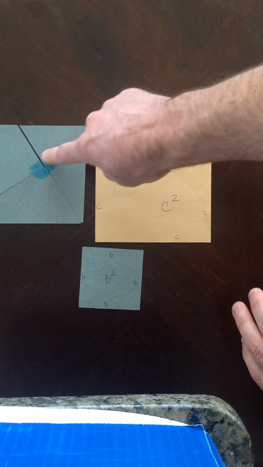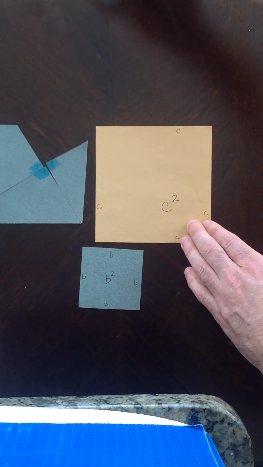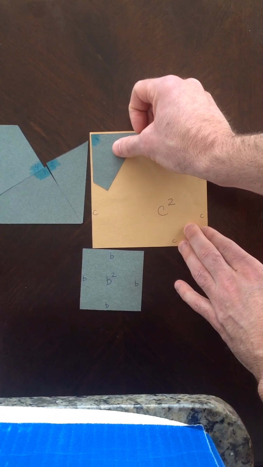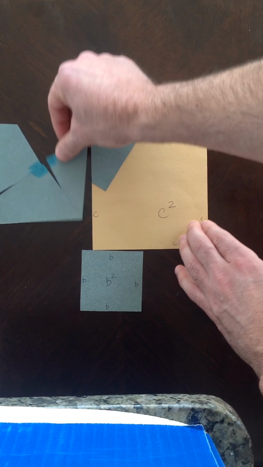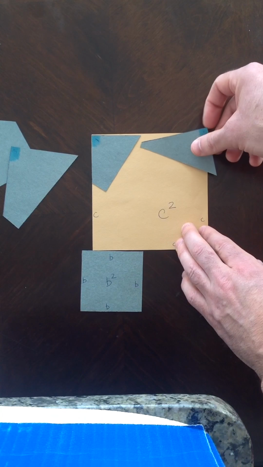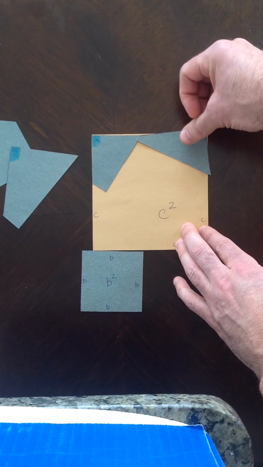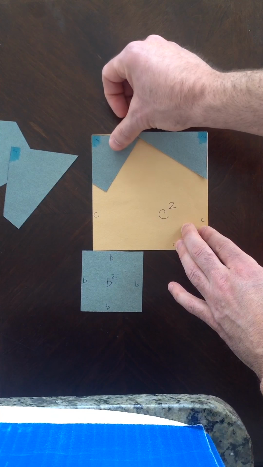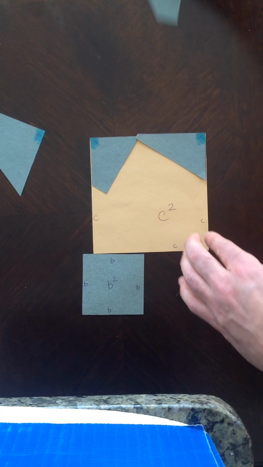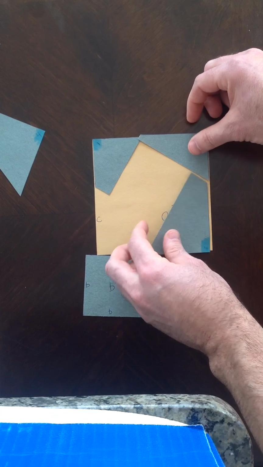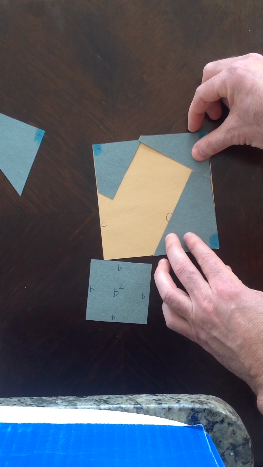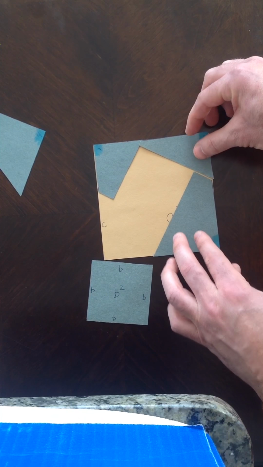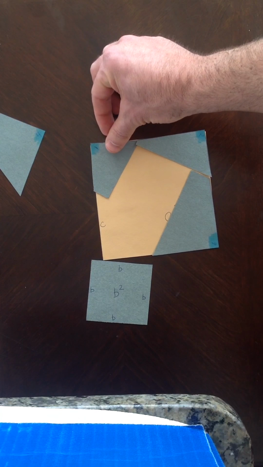I purposely cut these into right angles right here so I can put them in the corners. So I'm going to put the 1 right there. I'll put the 2 right there. And the 3 goes perfectly right there. Look how that fits perfectly right on top of there.